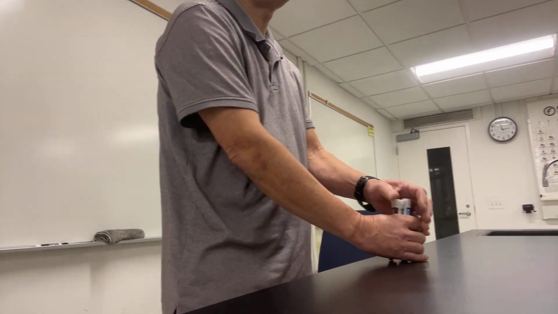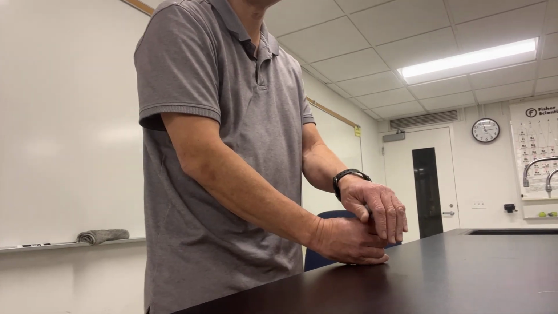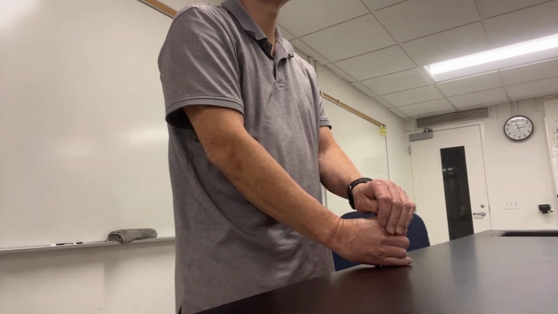I may make the key for it. Let's see how much time I have. The key, but I already made 2 keys, I think.